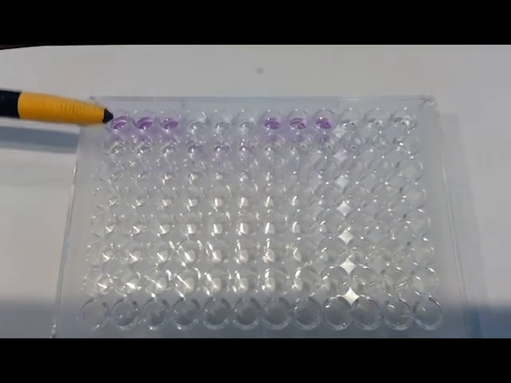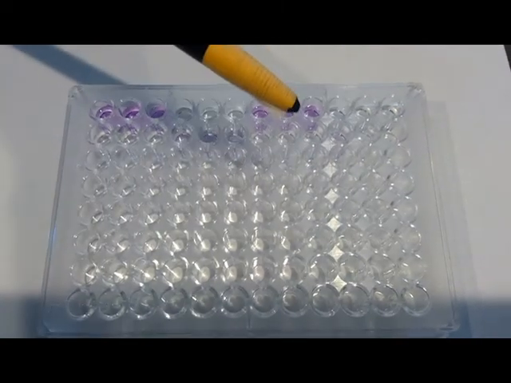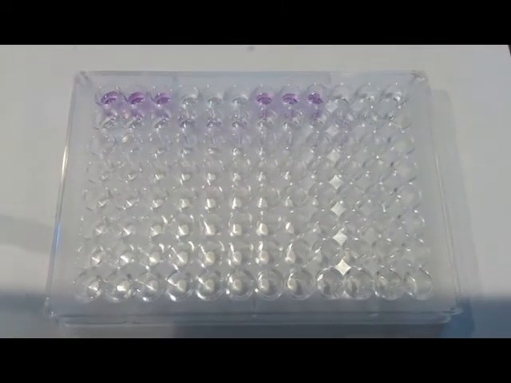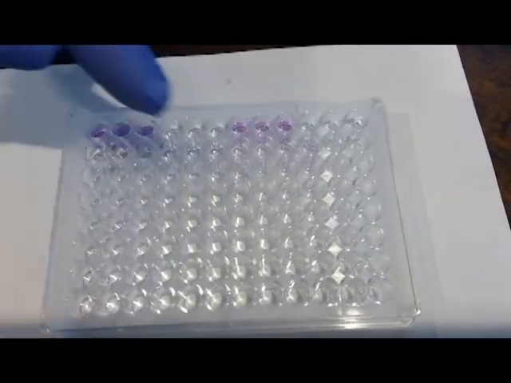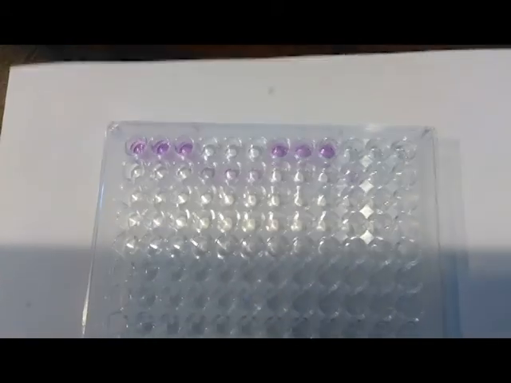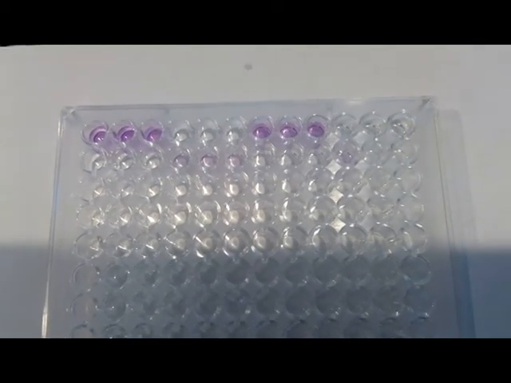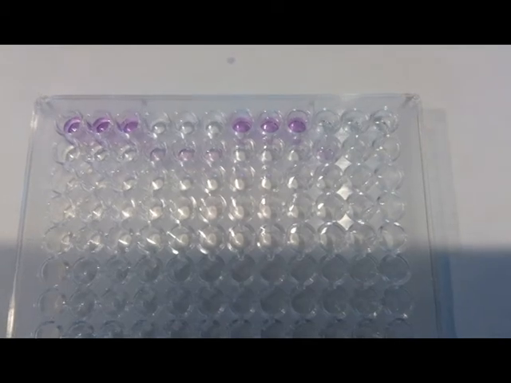So let's see if I can do this. So that's our positive control. This is the negative control. This is A, B, C, D, E, and F. So I would say the first 3 are the positive, second 3 are negative, or the third set of 3.